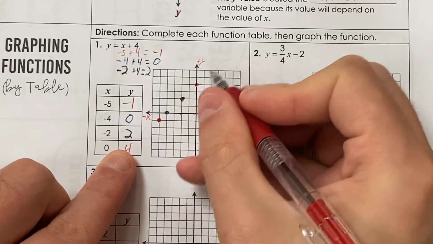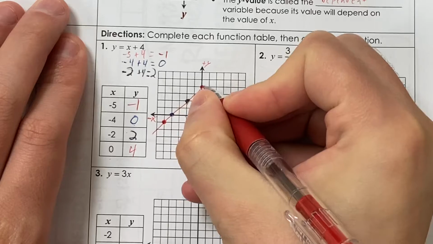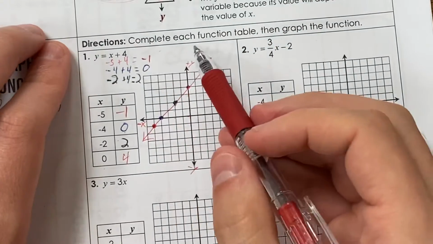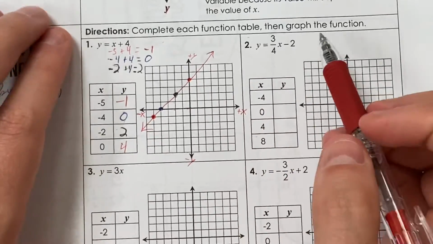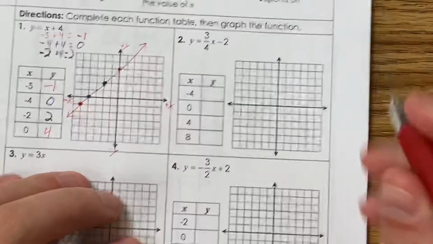As you can see, this is starting to form a straight line. So I'm going to go ahead and make that straight line. And that is it. We have completed the function table, and we have graphed the function. All of these are going to be lines, you'll see, but just fill in the tables and do it.